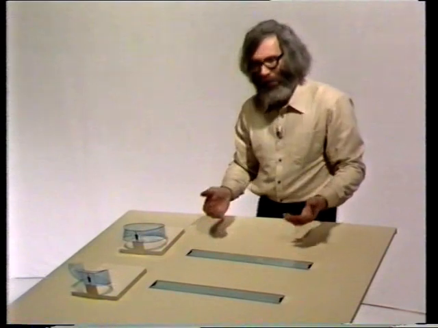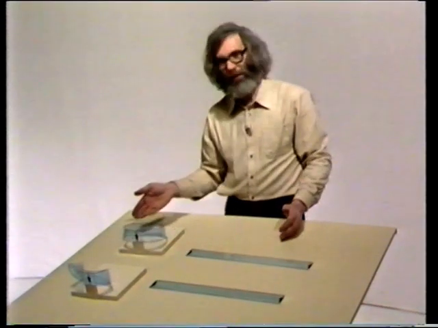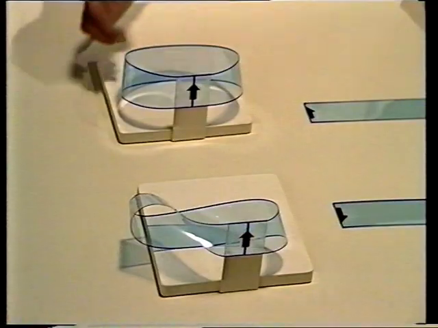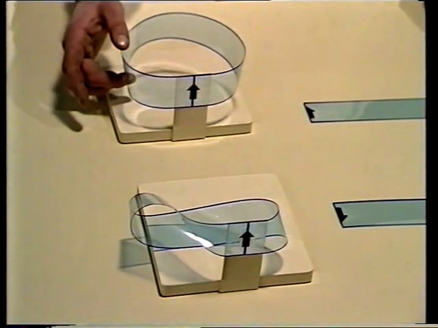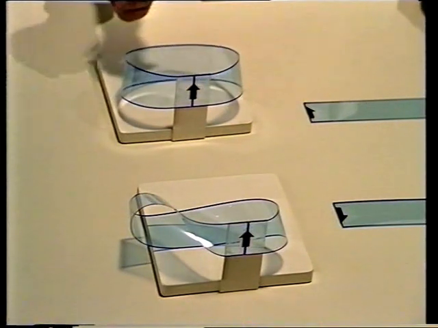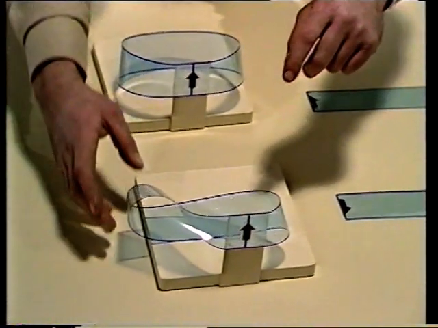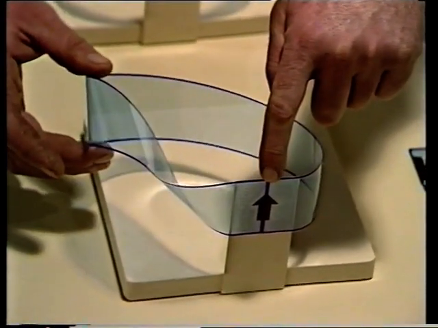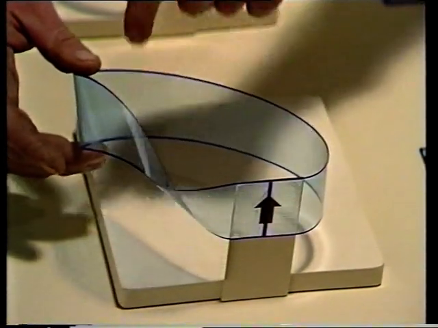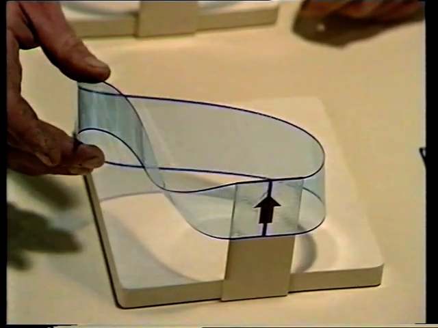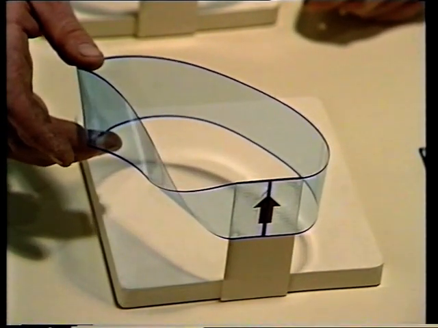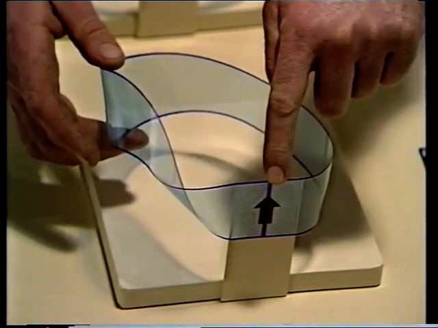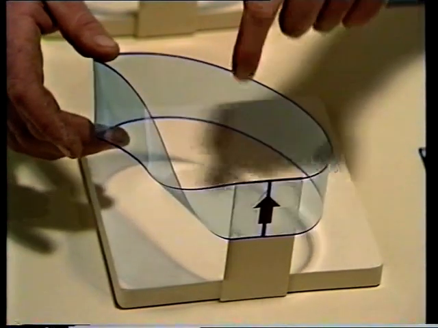Well, in fact, there's no homeomorphism between the Möbius band and the cylinder, and one way of proving that is to count the number of boundary curves. The cylinder clearly has 2 boundary curves, whereas the Möbius band only has 1. Think of this point here and follow round the boundary with your eye. You eventually get back to this point, having traversed the entire boundary curve exactly once.